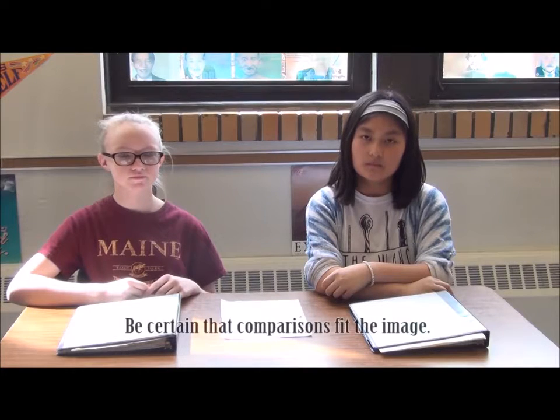One that I was thinking of too that we talked about in class was you have to make sure that the comparison matches what you are describing. So if you said that the mist flowed over the lake like cottage cheese, we said that, yeah, cottage cheese doesn't really share the same qualities as mist. It's a little chunky, a little runny, probably not something that would flow very nicely like mist does, so you have to be careful about that.